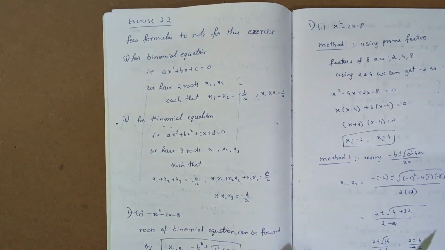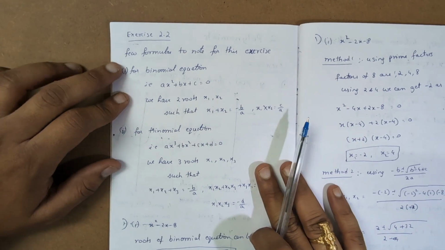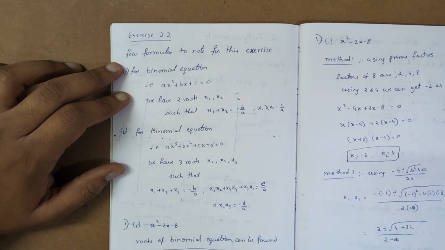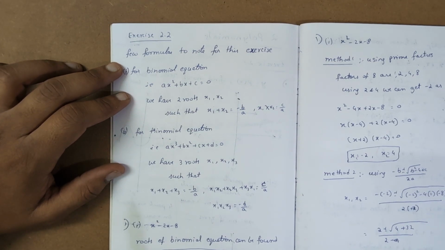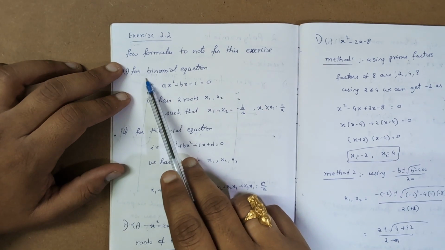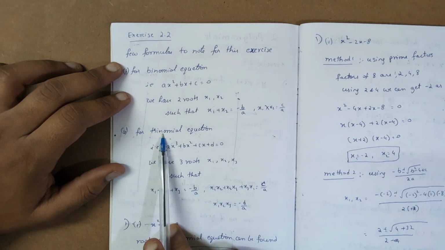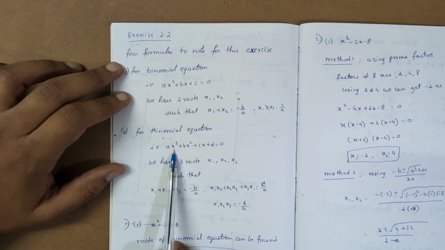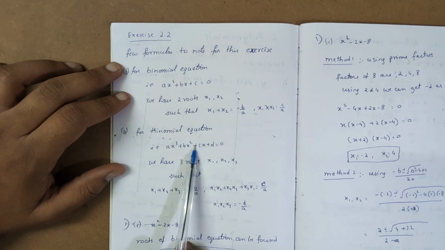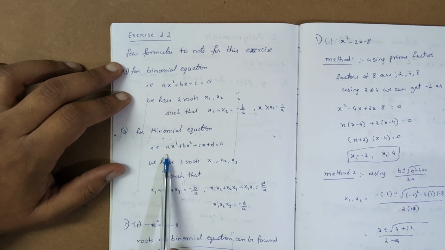Let's move to the second exercise. Before we go to the second exercise, I just want to introduce you to two formulas, that is how to find the roots of a binomial equation. Binomial means the total number of roots is 2. Bi means 2, whereas trinomial is 3. An equation having 3 roots, that is starting with power 3, 2 and 1, for this type of equation you have 3 roots.